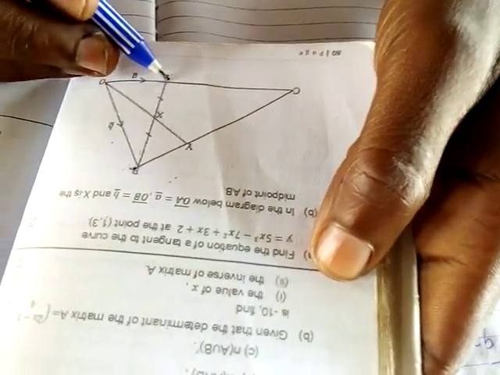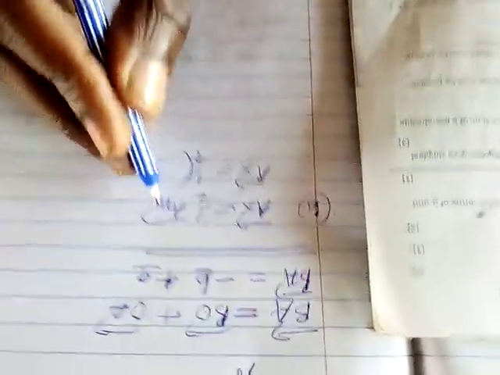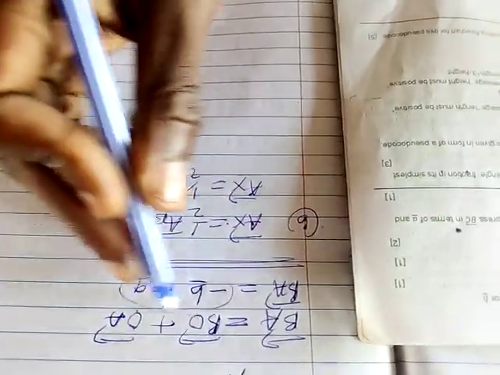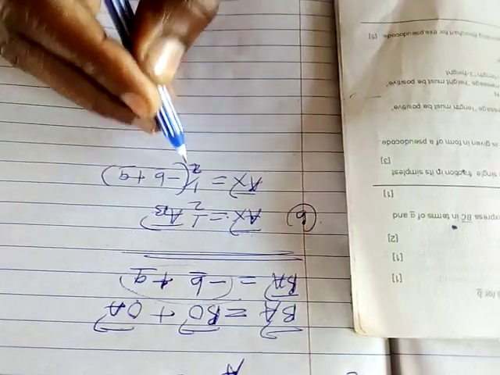Why half? Because X is the midpoint, meaning it is half of AB. So AX is equal to half of AB. What is AB? AB is this one, negative B plus A. So this is the answer.